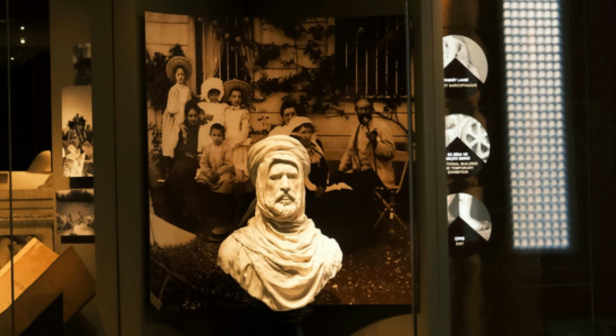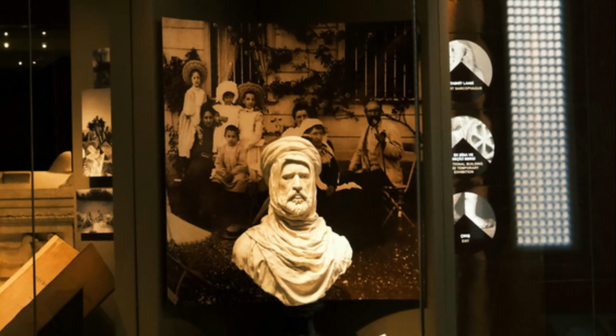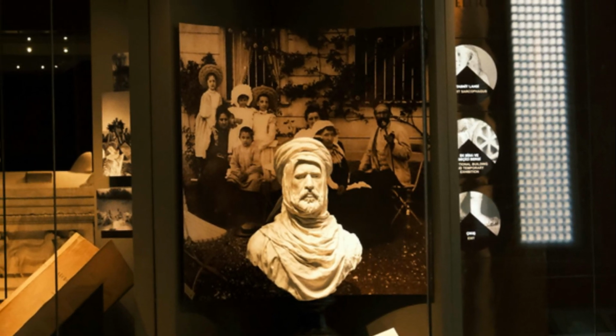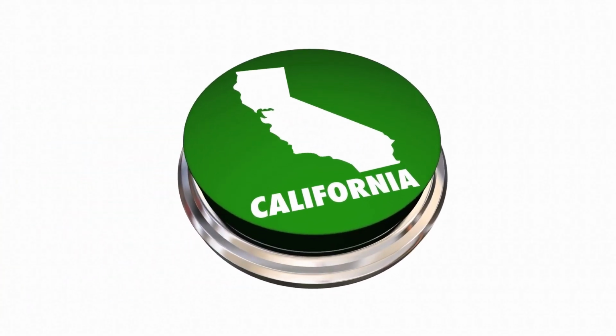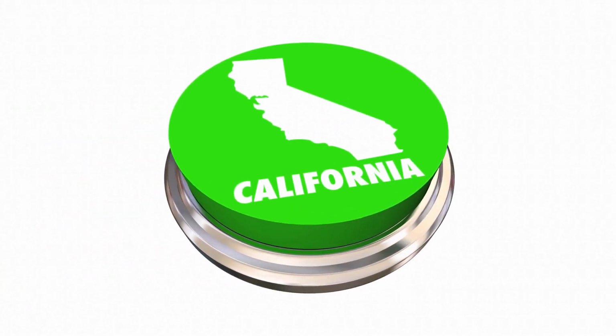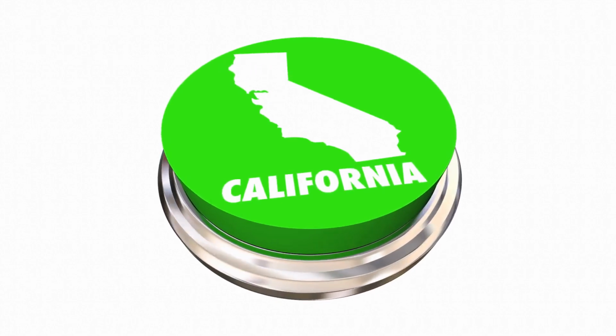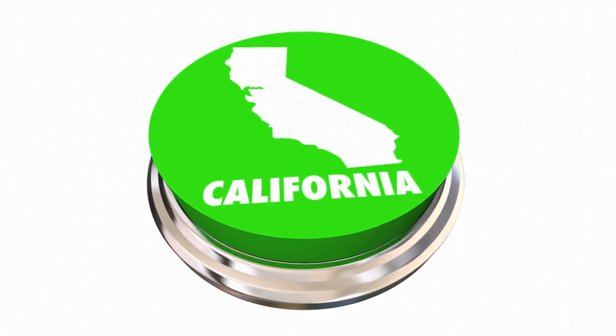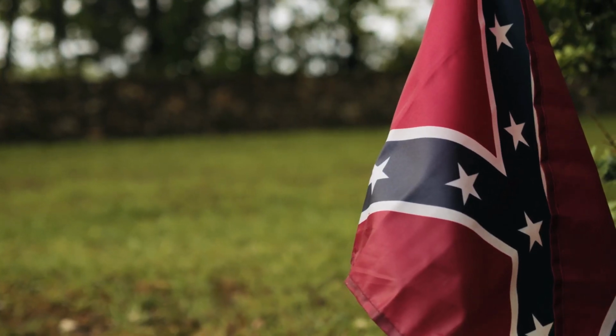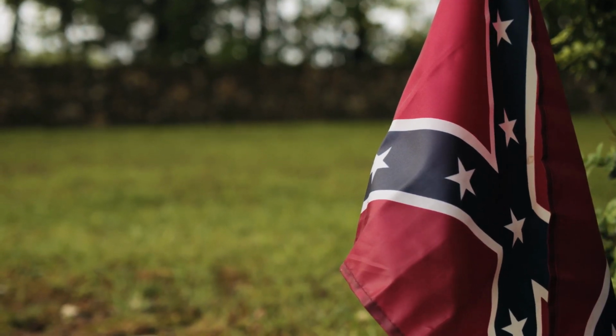The Compromise of 1850, brokered by Henry Clay and Daniel Webster, aimed to once again quell the sectional strife. It admitted California as a free state but also strengthened the Fugitive Slave Act, requiring Northerners to assist in the capture and return of escaped slaves. The compromise, however, only served to delay the inevitable conflict.